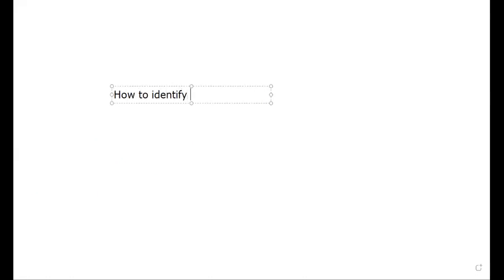how to identify a break of market structure, BMS, compared to a stop hunt. So I'm going to name it a stop hunt or liquidity grab. Stop hunt or liquidity grab. So this is what we're going to look at today.